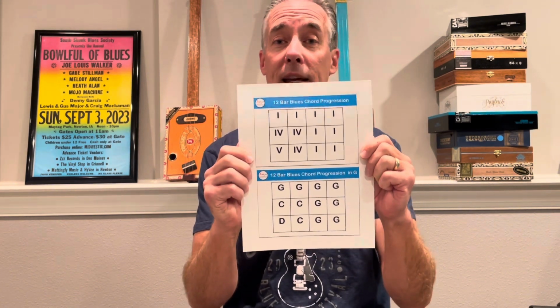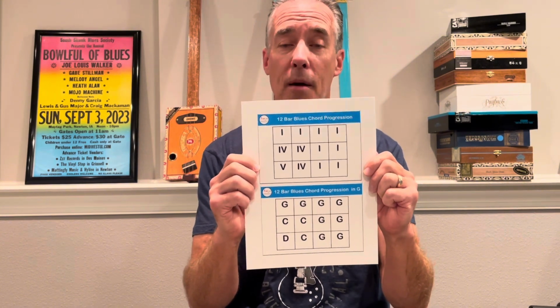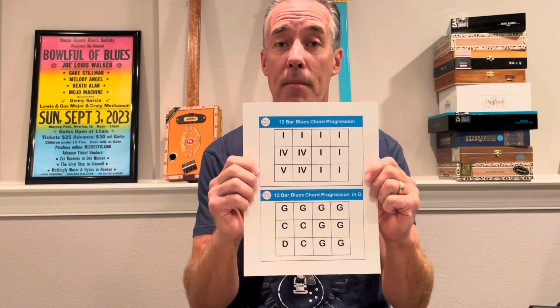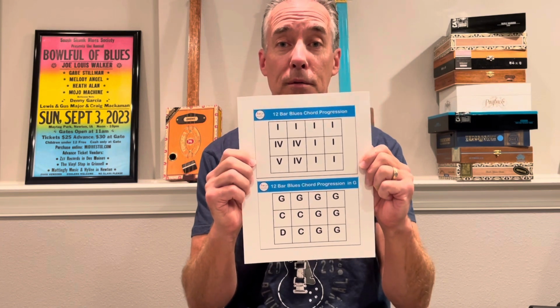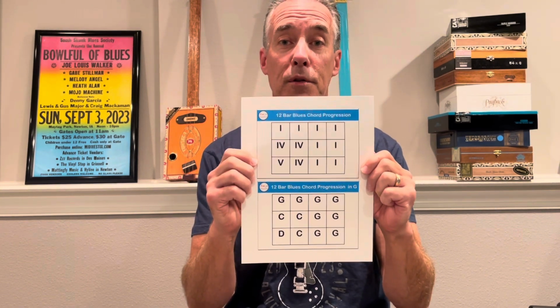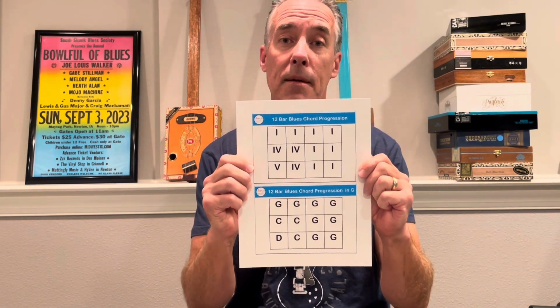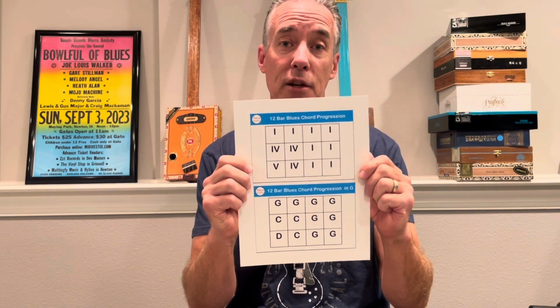So you look at the key of G, which is a lot of songs that we're going to be doing on our cigar box guitar, and you do 4 measures of the G, 2 measures of the C, 2 measures back to the G, and then a measure of the D, a measure of the C, and 2 measures of the G to finish off.